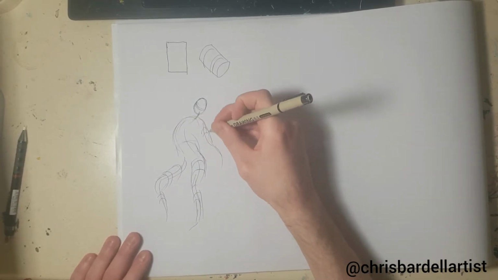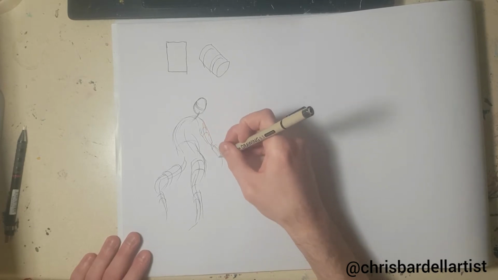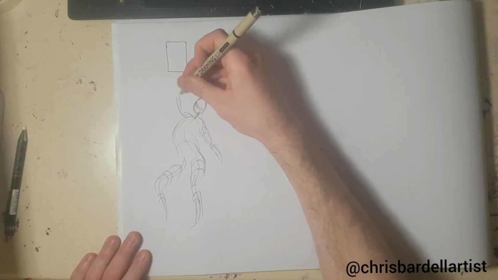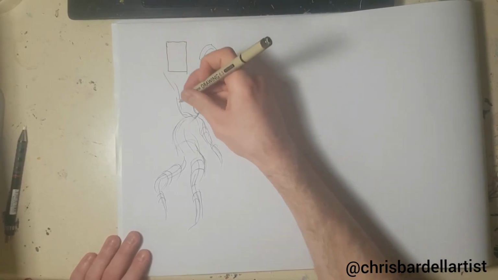It's really quite simple, what you have to do. The hard part is analysing the action of the figure.